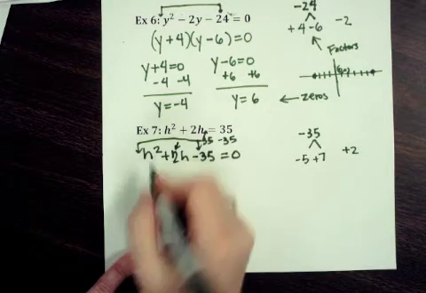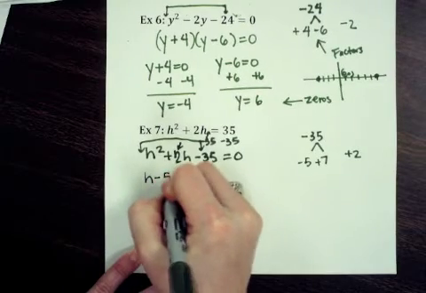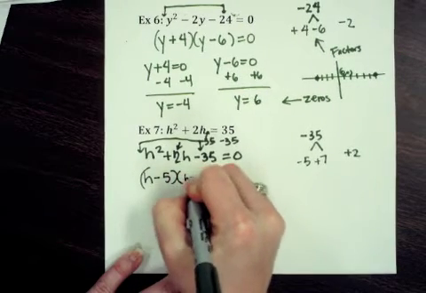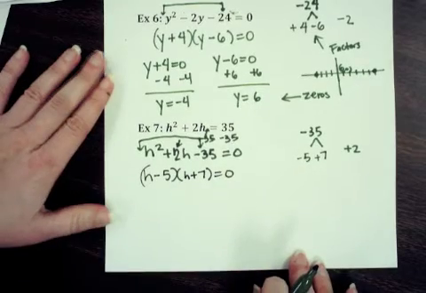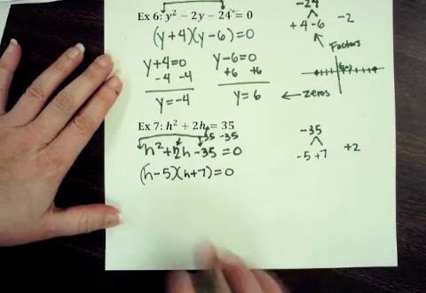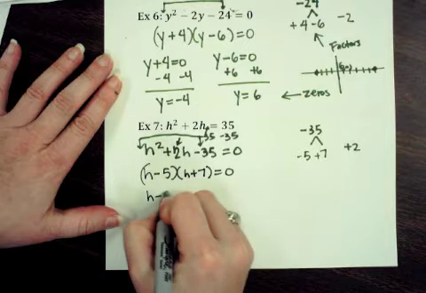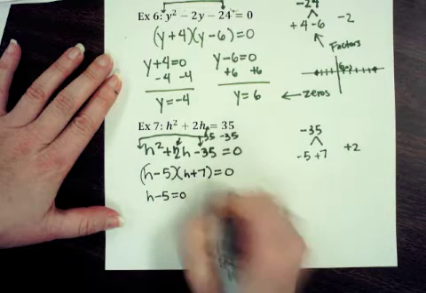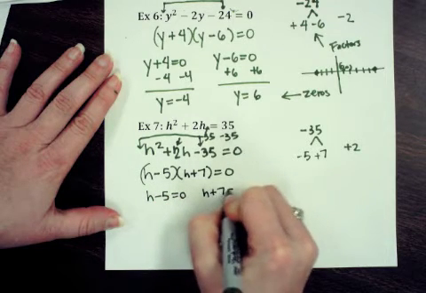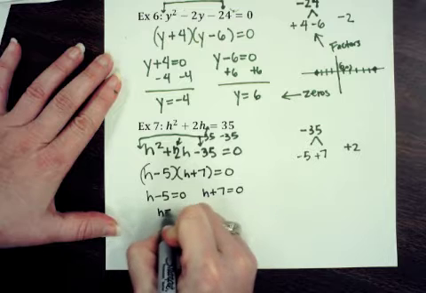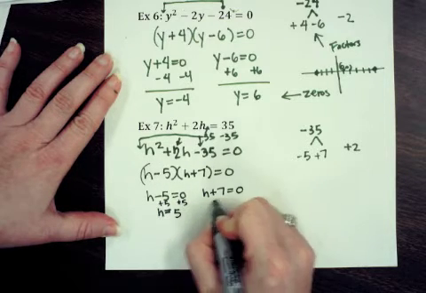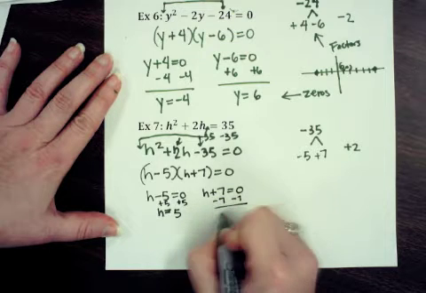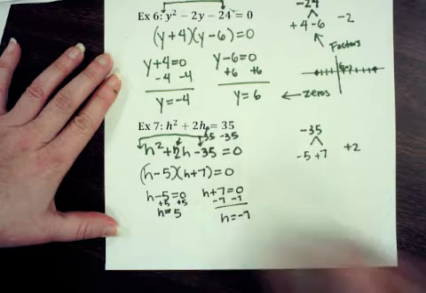So I say h minus 5, h plus 7 equals 0. But then to solve the quadratic, we'll say h minus 5 equals 0 and h plus 7 equals 0. So h equals 5 and h equals negative 7.